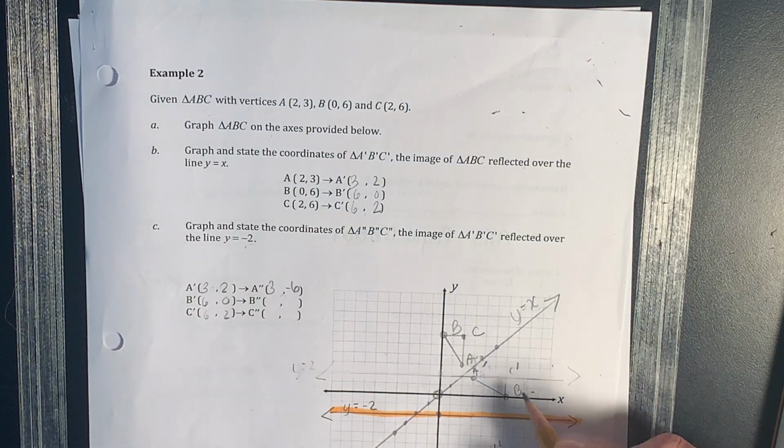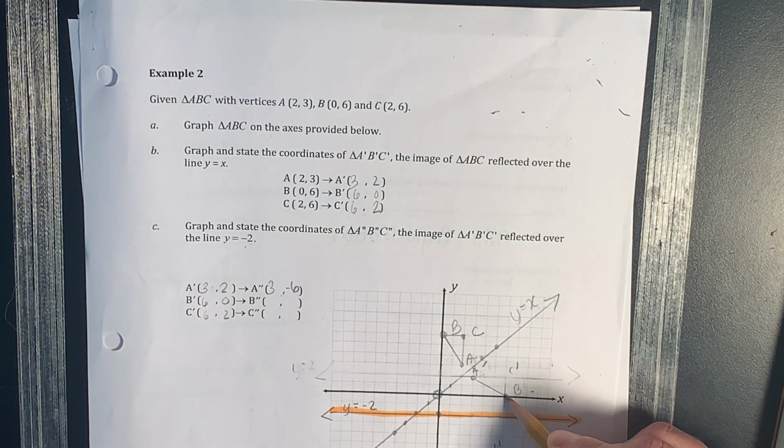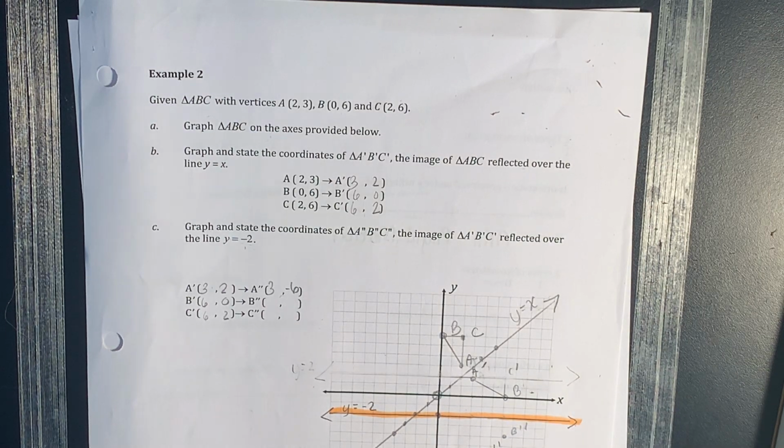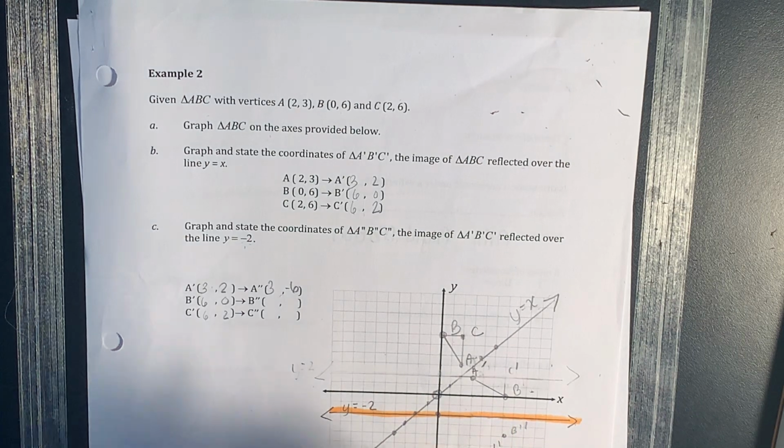Okay, we were at 6, 0. We want to count to the line y equals -2, so we're 2 units. So we're going to count down 2 units, put B double prime. And we're going to state the coordinate for B double prime. So what we want to do is go back to the origin. It's going to be over 6, down 4.